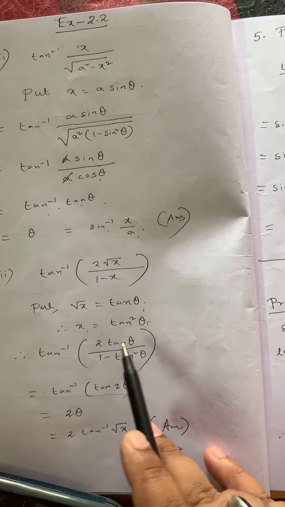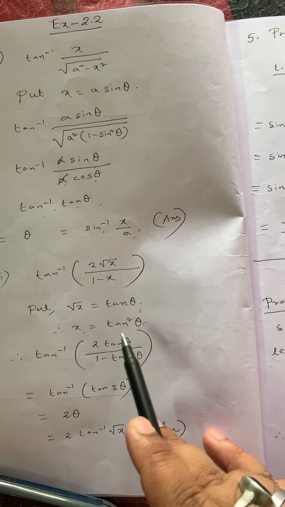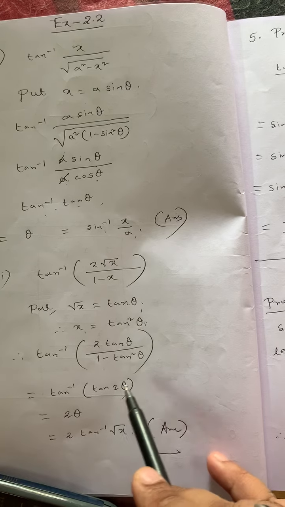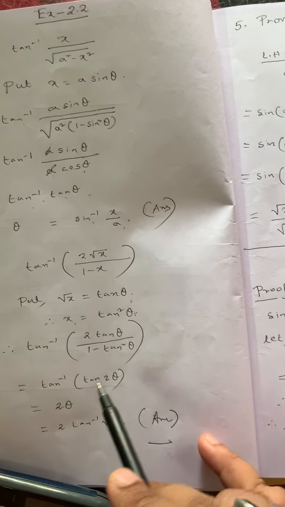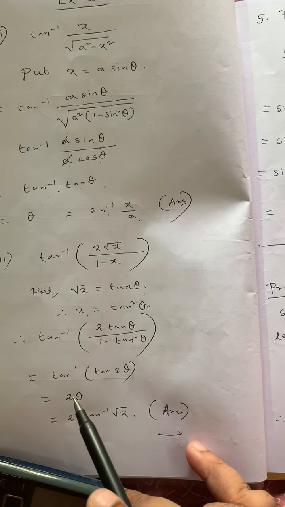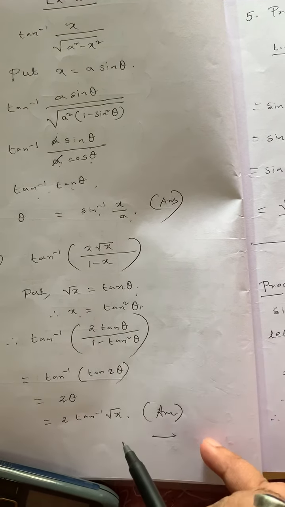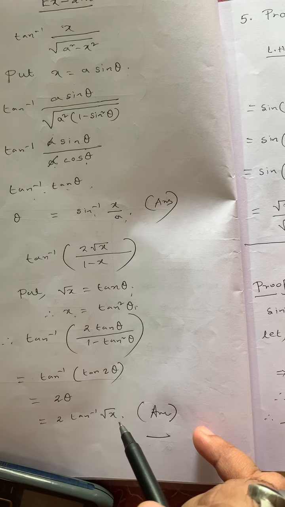Now it will become 2 tan theta divided by 1 minus tan square theta, which is giving you a formula of class 11, that is tan 2 theta. You have learned this formula in class 11. So tan inverse tan 2 theta is equal to 2 theta, which is equal to 2, and then substituting the value of theta, that is tan inverse of root over x.